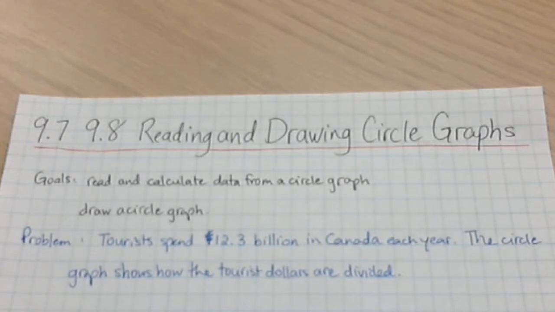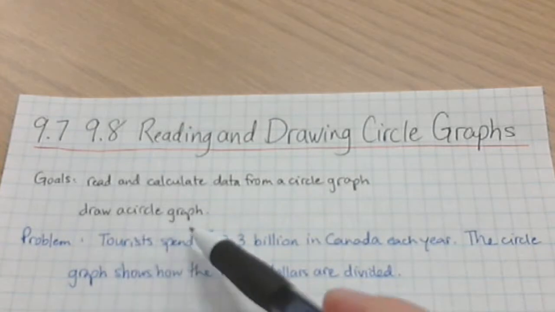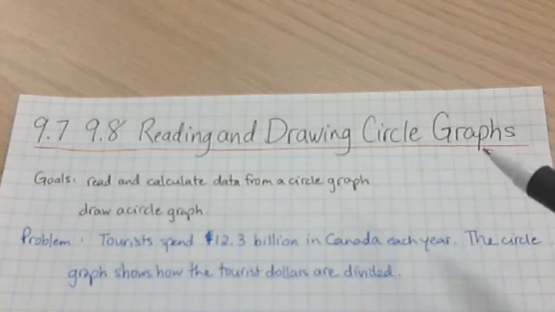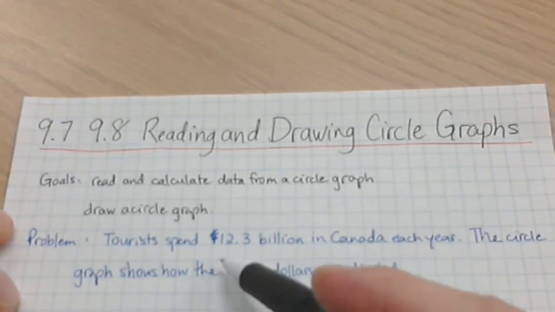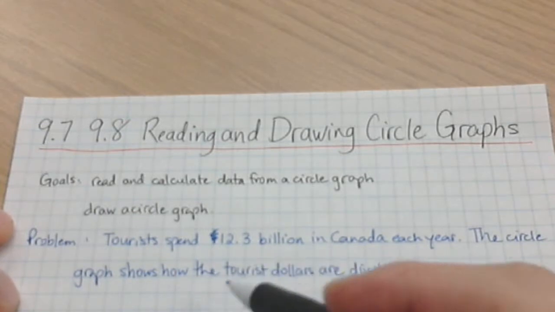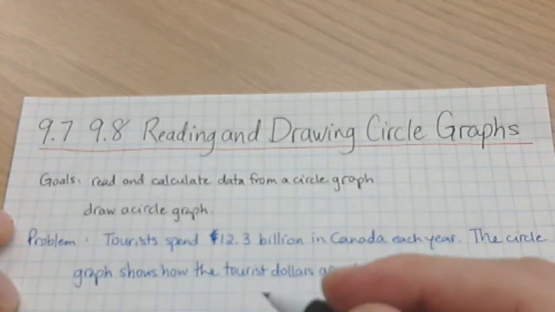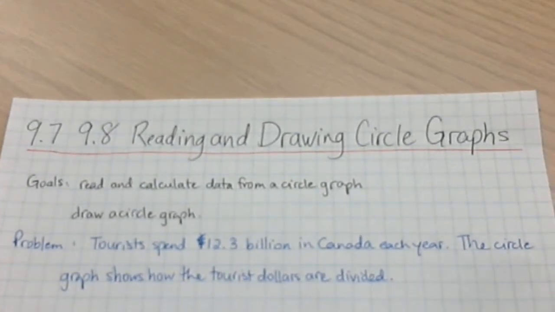In today's edition, we're going to be looking at another combination of lessons where we're reading and drawing circle graphs. These are the goals: to read and calculate data from the circle graph, and then to draw one. I took what was in the textbook and modified it a little bit, and I found this number off the Tourism Canada Ministry website. What I saw was that tourists actually spend $12.3 billion in Canada every year.